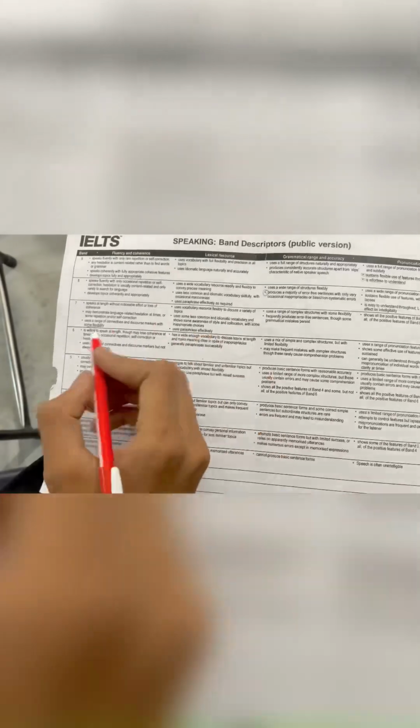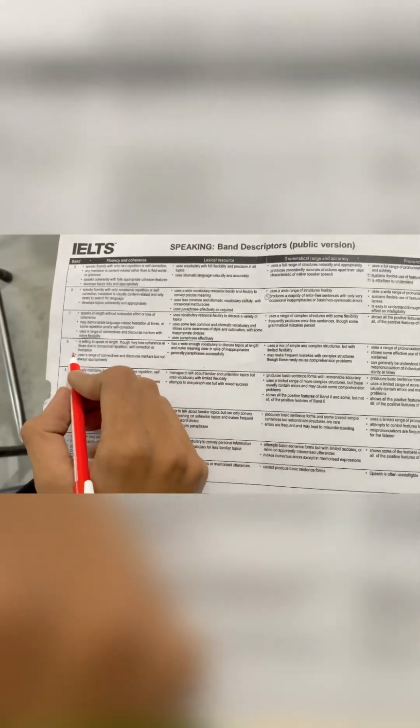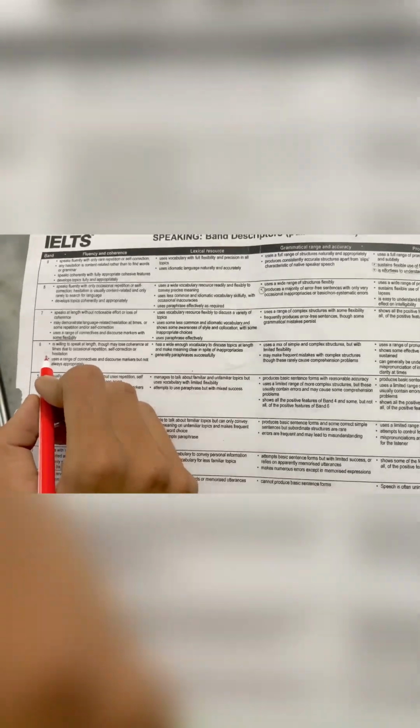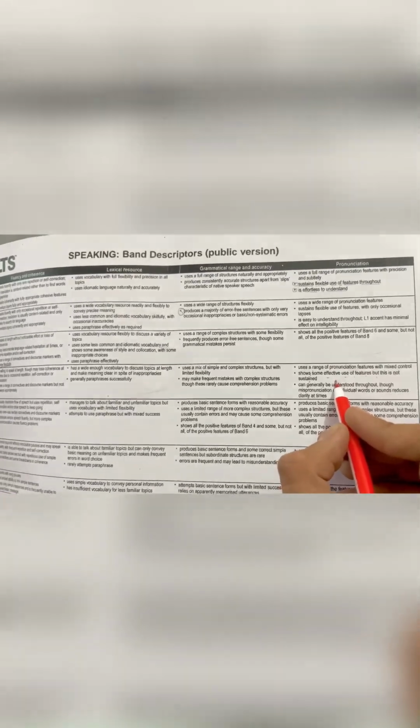Let's talk about a band 6 candidate. What kind of features might a band 6 candidate be using on the speaking test day? Let's talk about pronunciation. Use a range of pronunciation features with mixed control, and it shows some effective use of features, but this is not sustained. It means even though a candidate uses some features, he or she cannot sustain them properly throughout the conversation with the examiner.